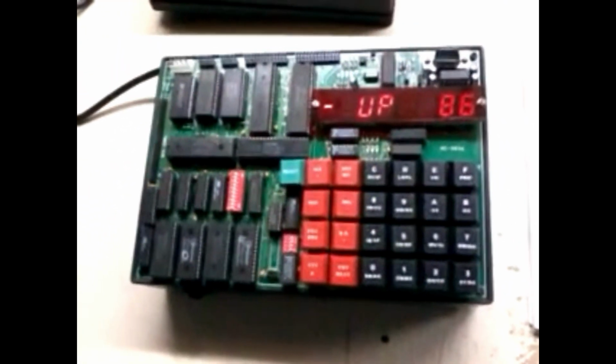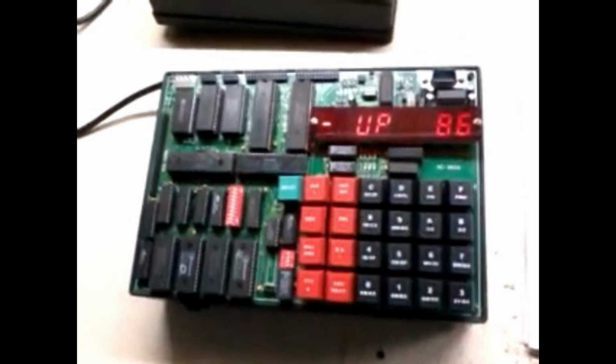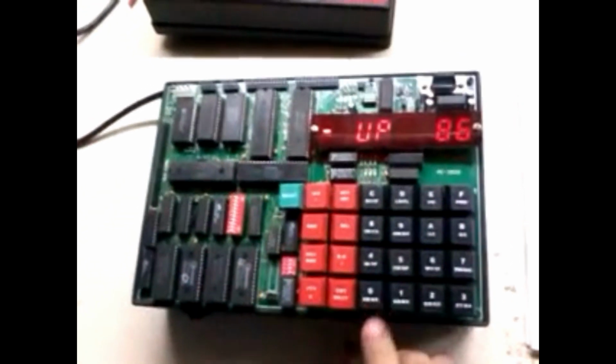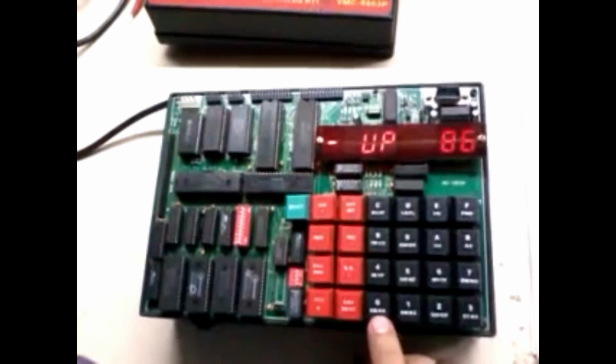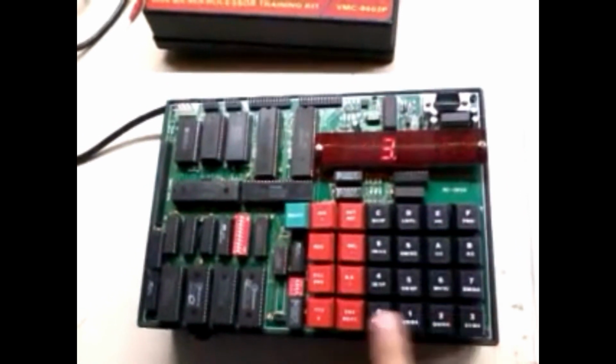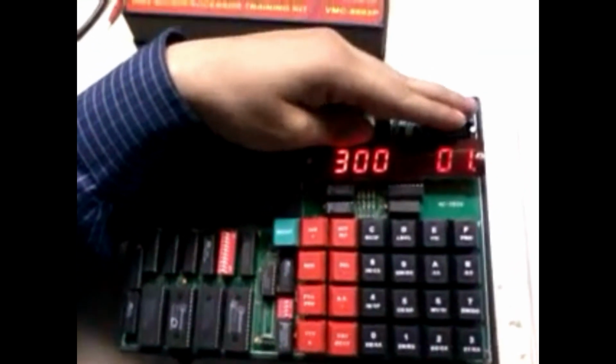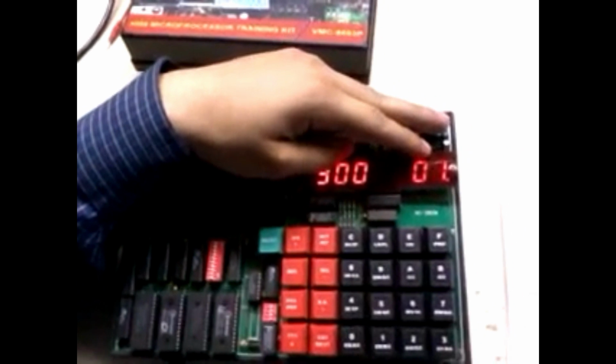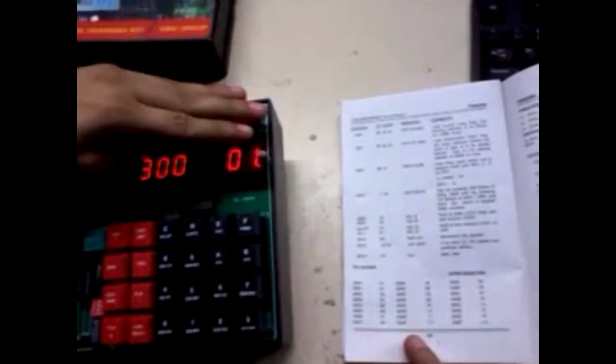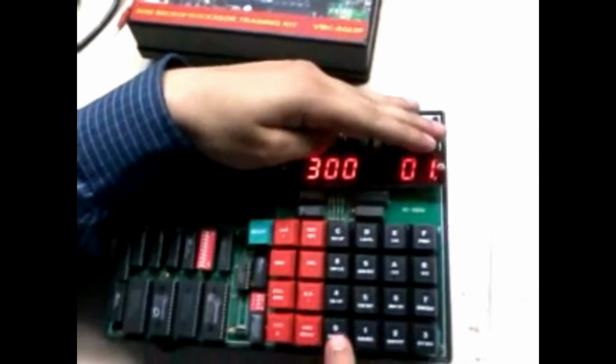First of all, we have to enter the numbers from memory location 300 to 30F. For that, first press 0300, then press next. By doing this we add 300, which is the address location shown here, and 01 is the data. We have to enter our data from location 300 to 30F. From now we are going to enter the data.